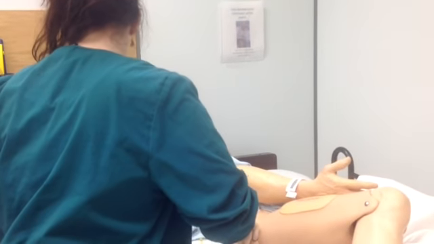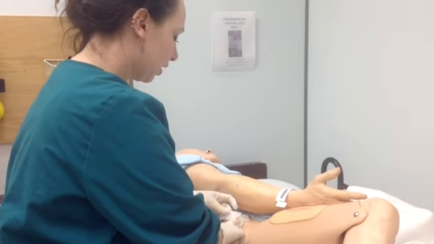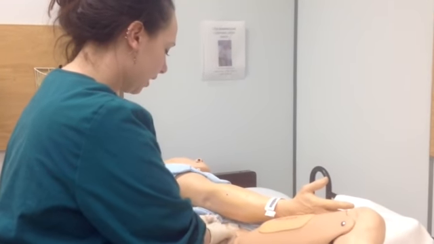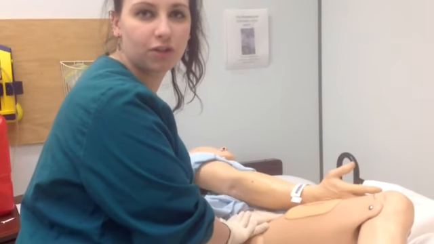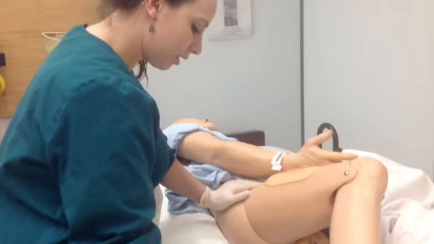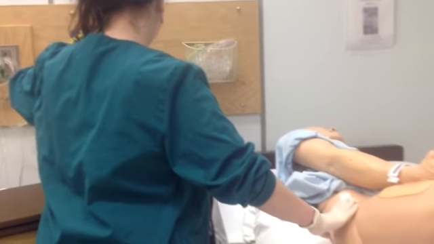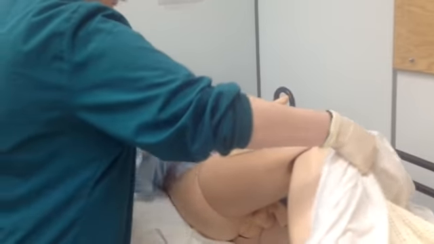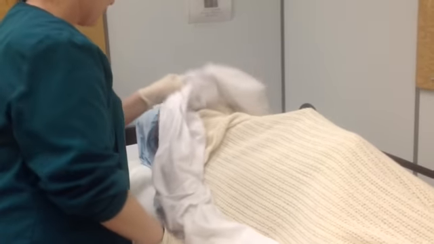And then I'm just going to put a Band-Aid that I makeshift here just for comfort for the patient. I'm going to take the needle. I'm going to throw it away. Okay. Thank you very much. Not so difficult, right? Alright.